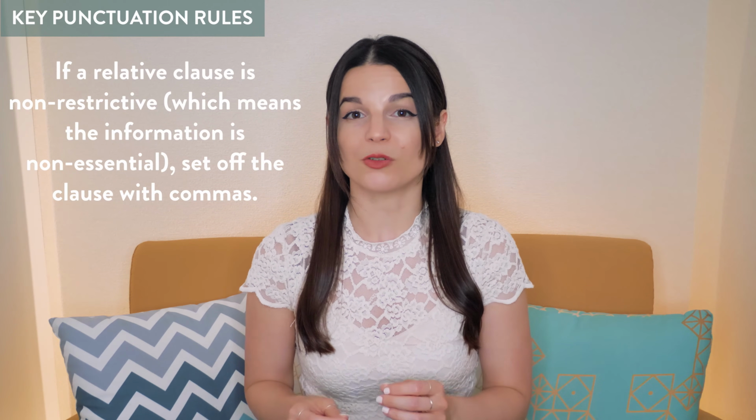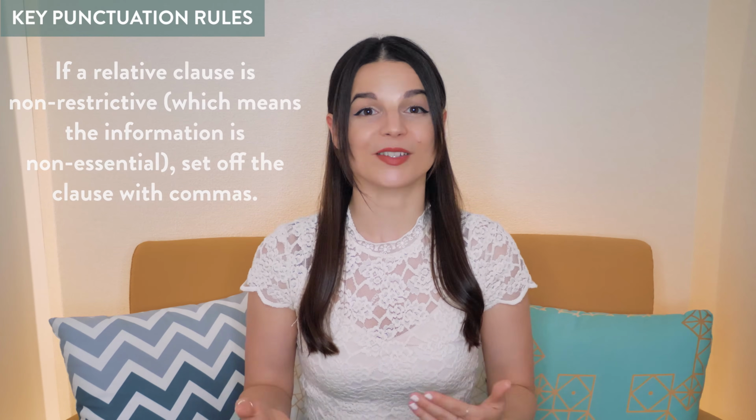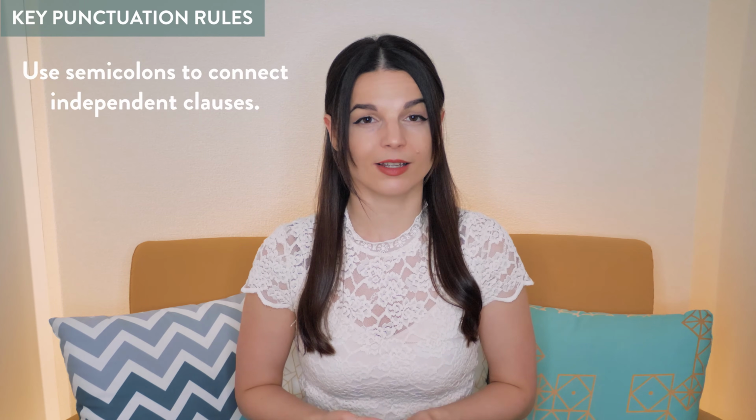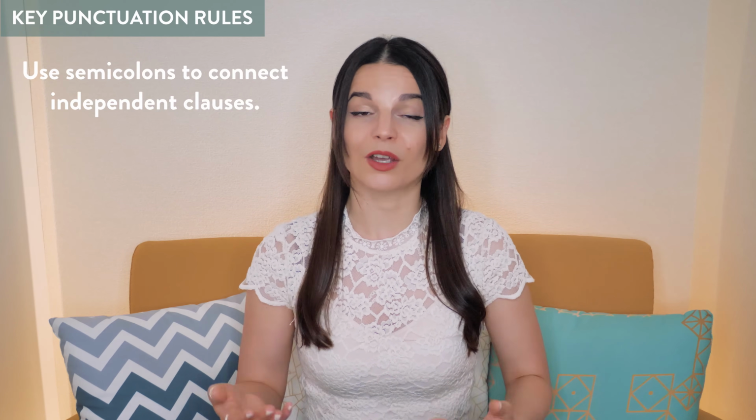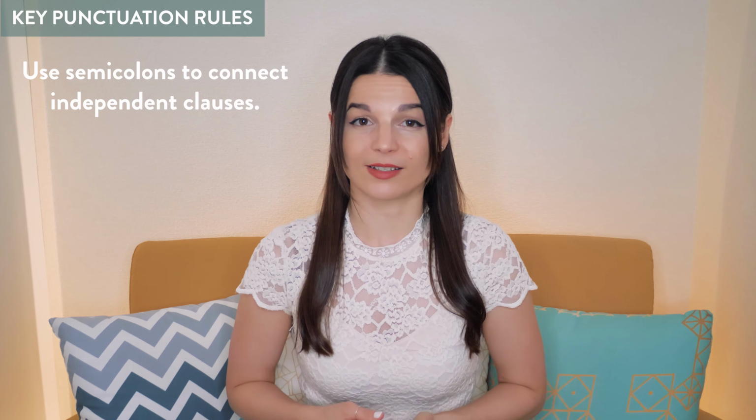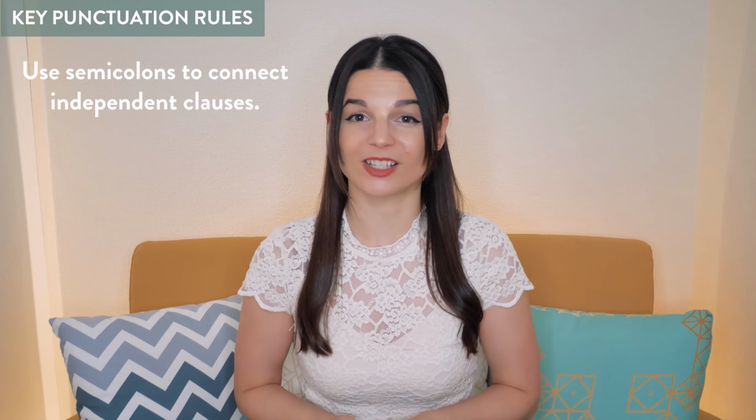The last bit of punctuation is the semicolon we see in example sentence 3. In episode 2 of this series, I talked about how we can use semicolons to connect independent clauses. The same thing is true in compound complex sentences. As you can see, proper punctuation really organizes the information and helps the reader make sense of everything.